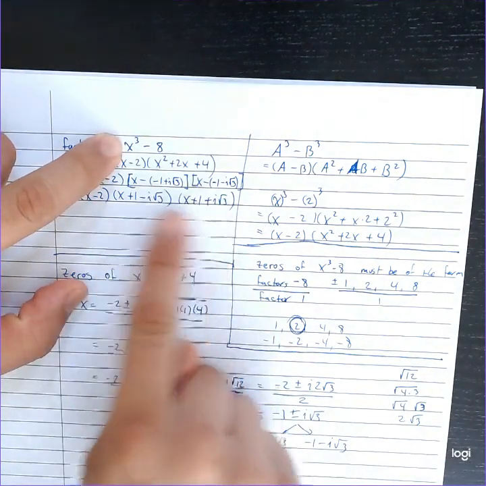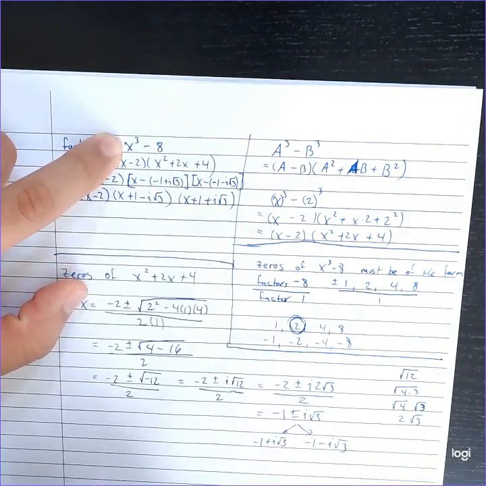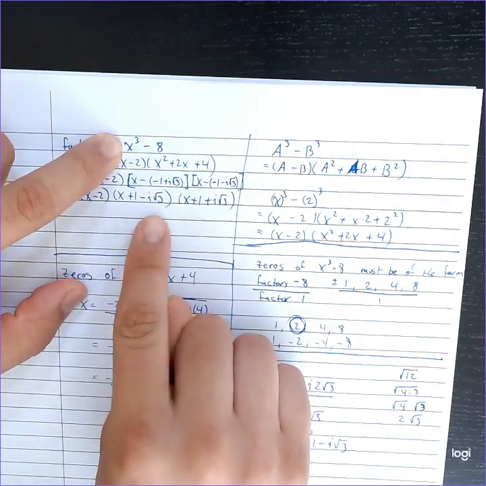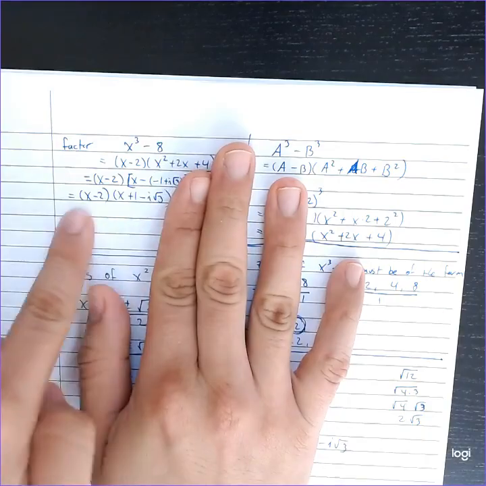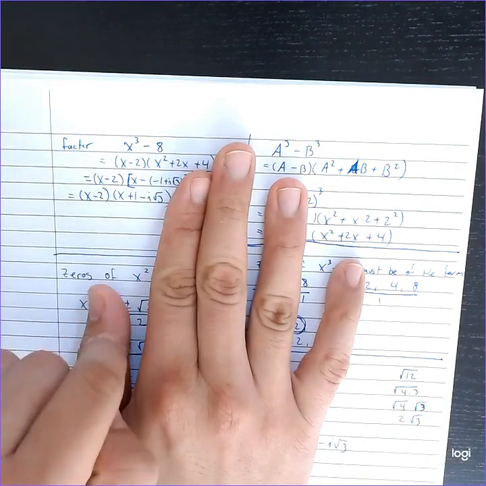if you notice, these multiply back out to give me this. If I only had one of these as a complex 0, multiplying this out would give me a complex set of numbers.